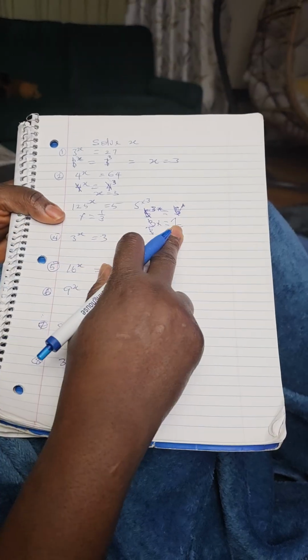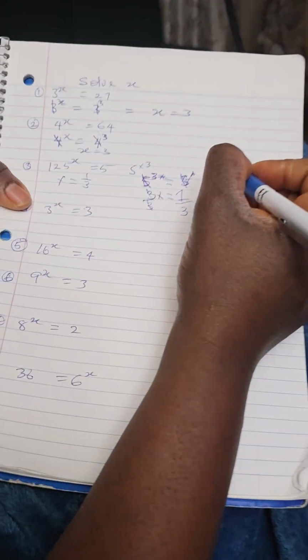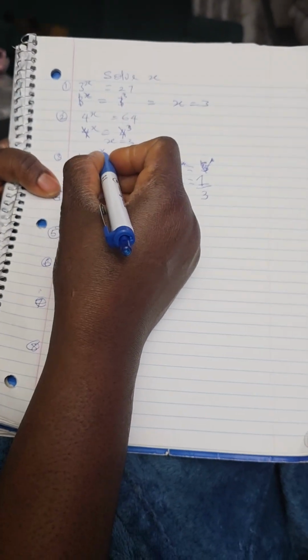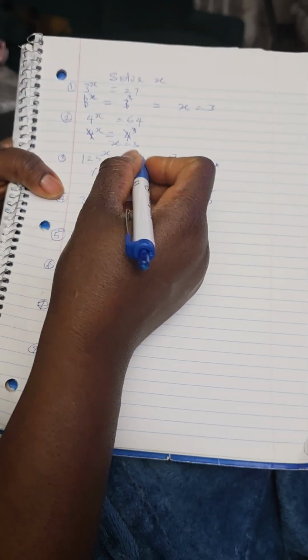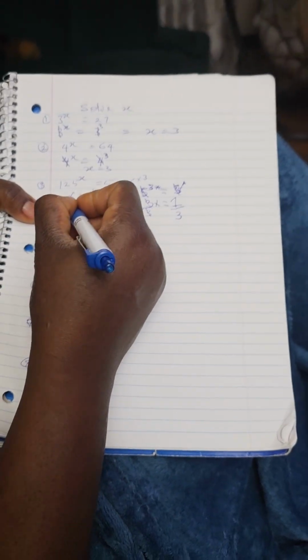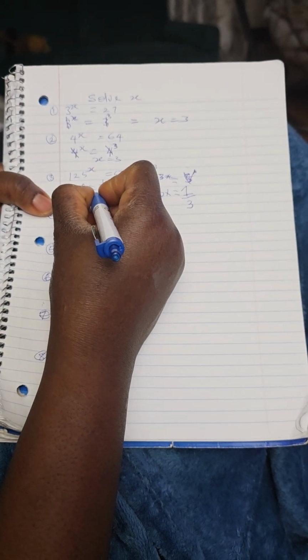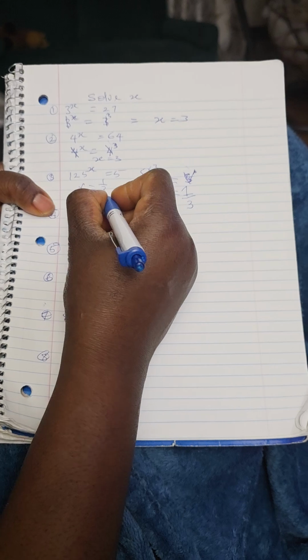This one has already been solved. I'll quickly resolve it so that you are clear on it. So this 125 raised to power x is equal to 5. So we want to make this have a base of 5. So 125 will be 5 raised to power 3. 5 times 5, 25. 25 times 5, 125. Then we'll bring that x right there back behind the 3.